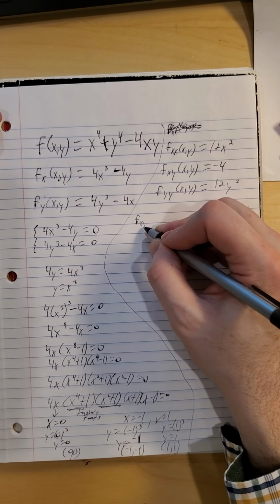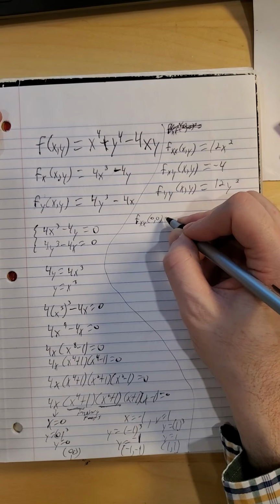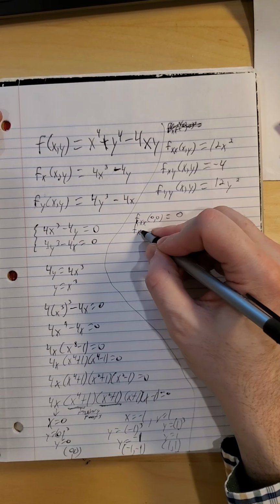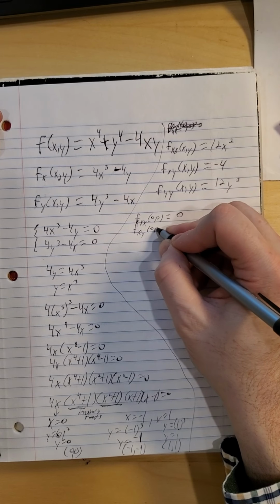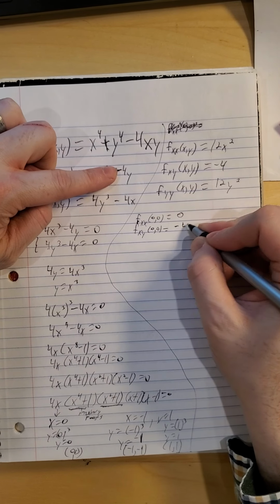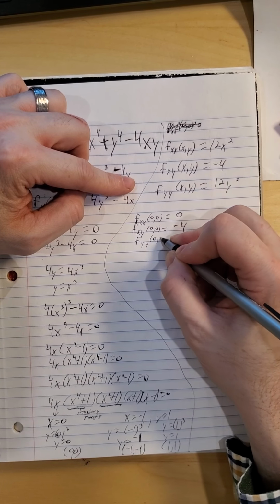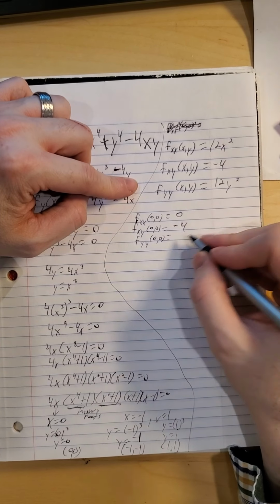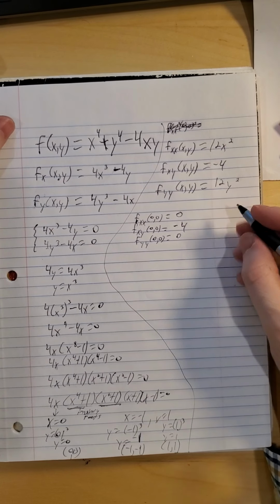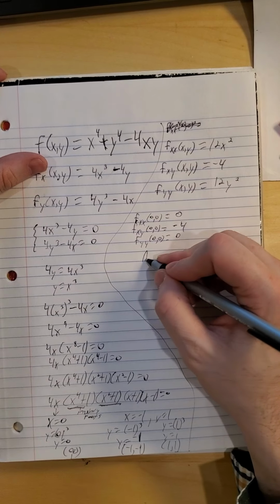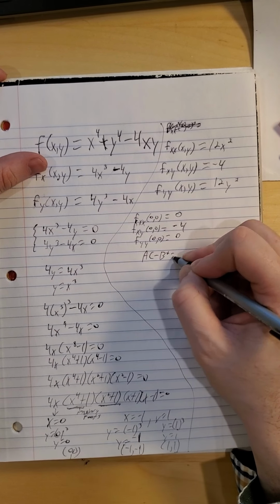So we try out f sub xx at, as I said, 0, 0. That would be a 0. F sub xy at 0, 0 would always be a -4. And f sub yy at 0, 0, 12 times 0 squared is also 0. So for that guy, AC minus B squared.